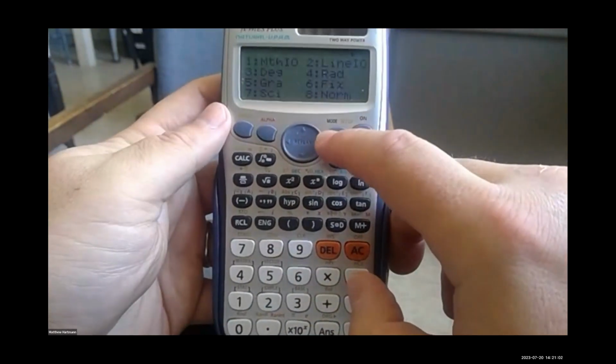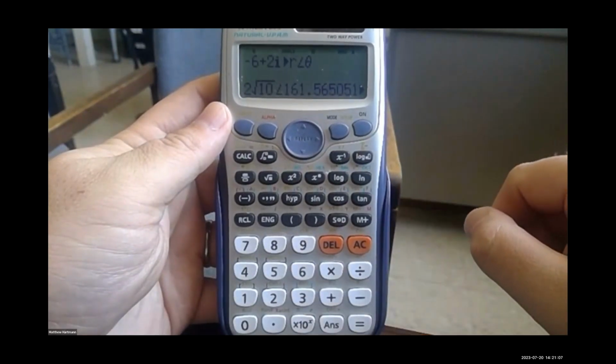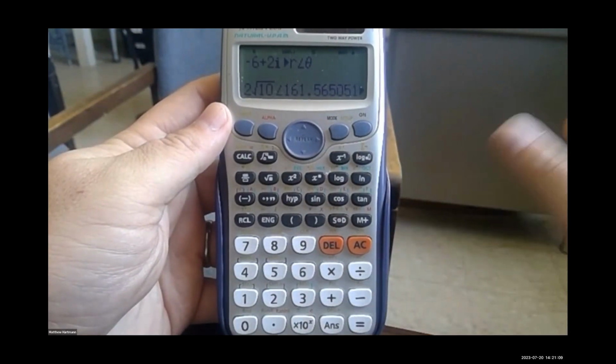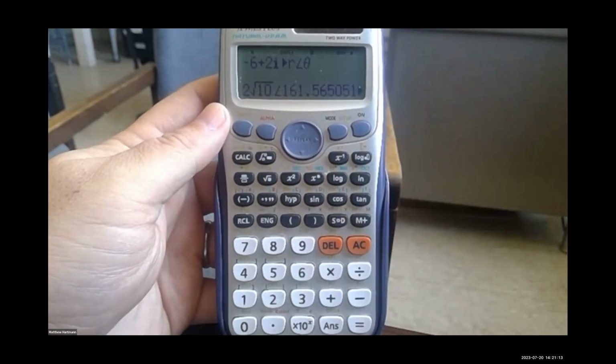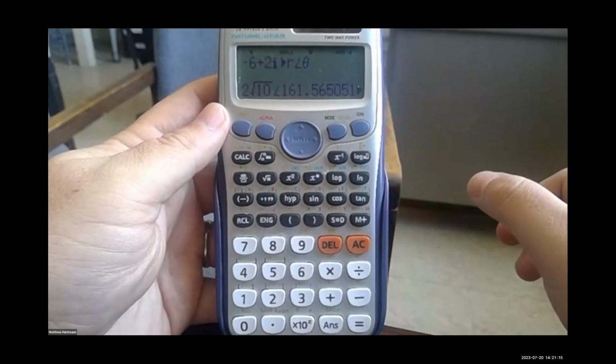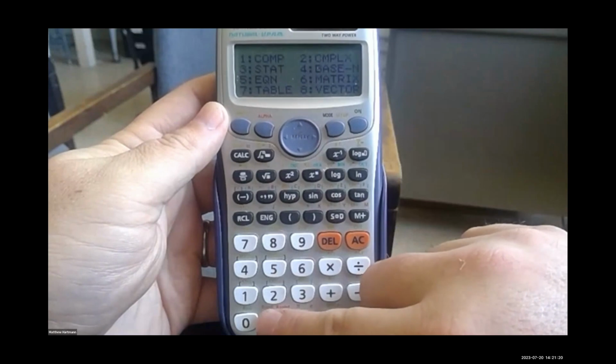Degree. There we go. So 2 square root of 10, angle 161.565 degrees. Okay, so for those of you using a Casio 115, put your calculator in complex mode by pressing the mode key and number 2.